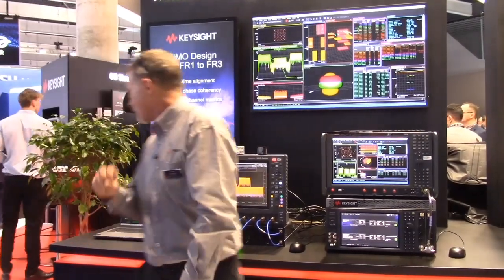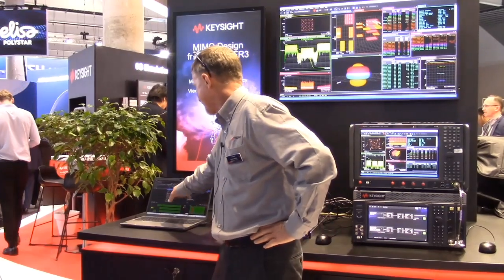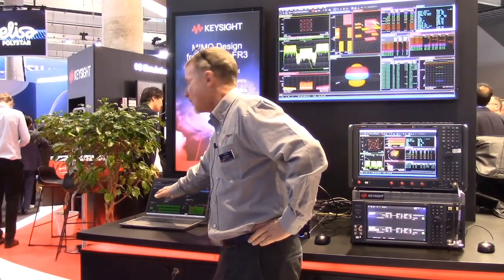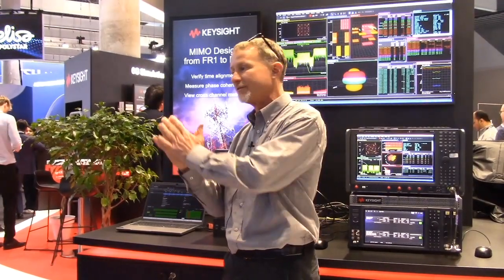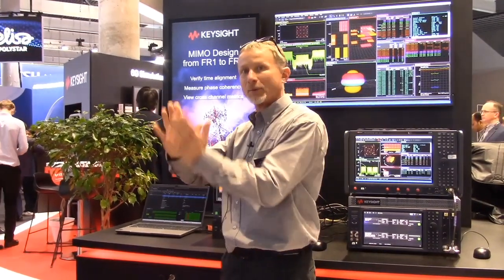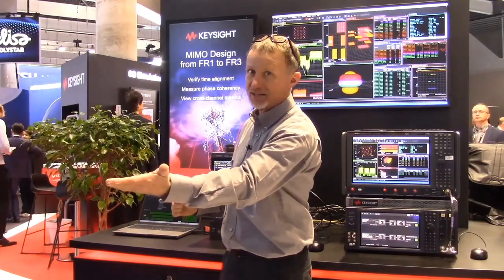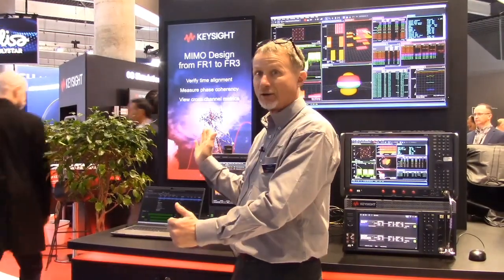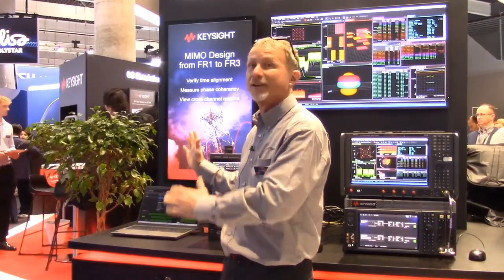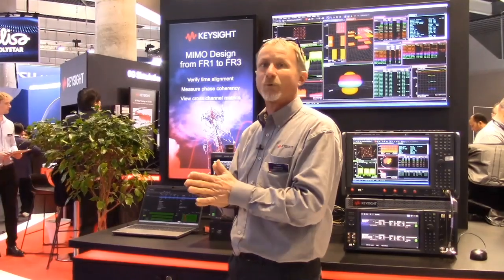To start, we'll look here at the software we're using to create these MIMO signals. We have our PathWave signal generation software. We're generating a number of different users in a 5G New Radio signal. We have a combination of some single-layer beamformed signals, both in the minus 60 degree direction and the plus 30 degree direction, as well as a 4-layer spatially multiplexed user.